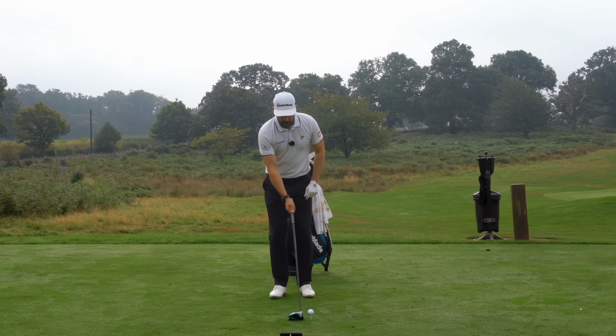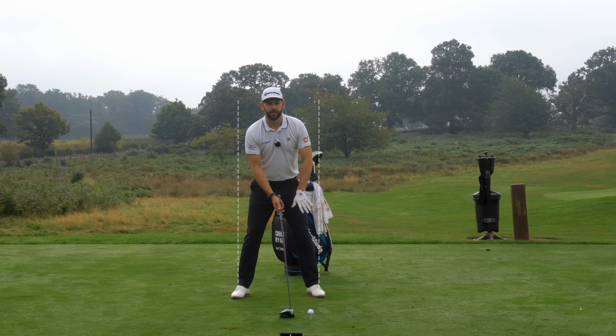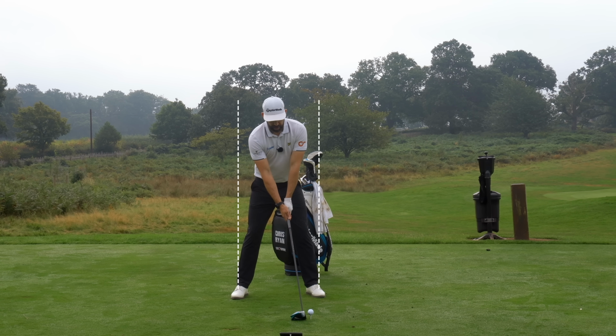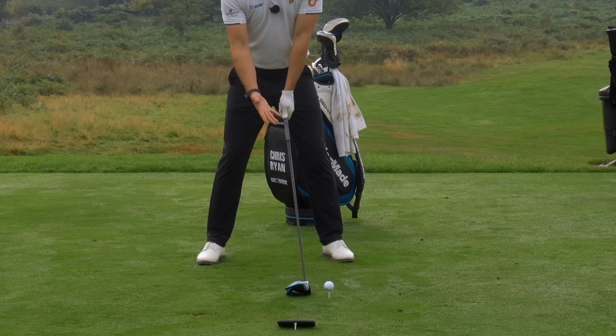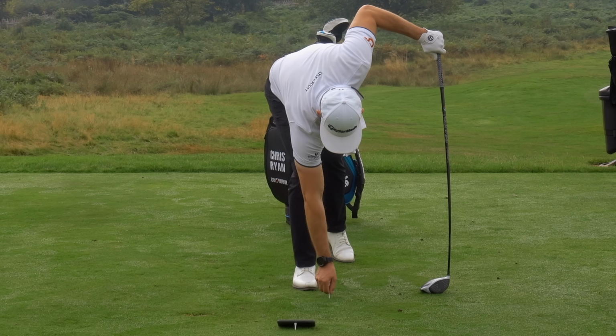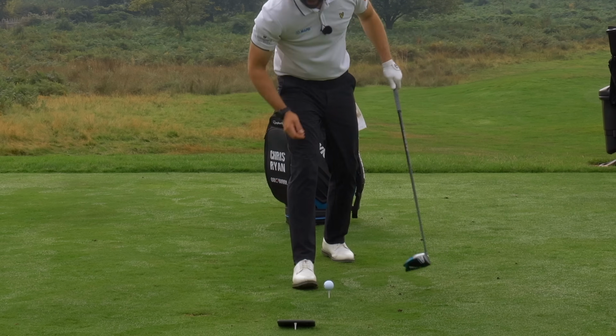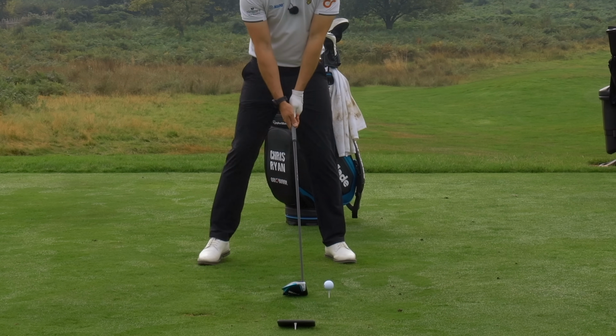So that's why with the driver, we like this nice wide stance. We also want that ball teed up relatively high. So you can see here that I've got that ball nicely high on the peg, around about half the ball above the top of the club is a great guide.